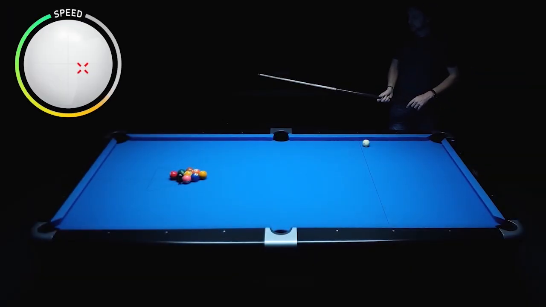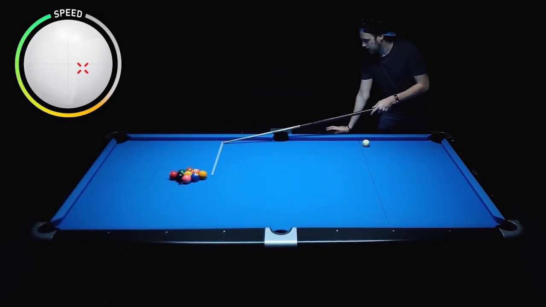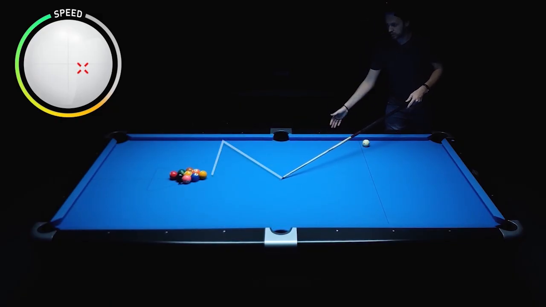I'm using the cut break here. That means after contact with the 1 ball, the cue ball should go into the rail and then move right in English towards the center of the table.